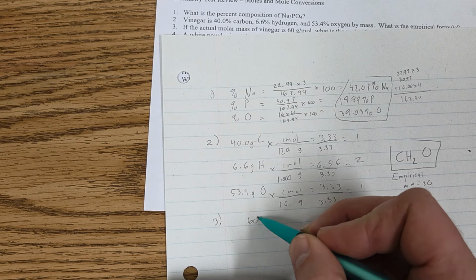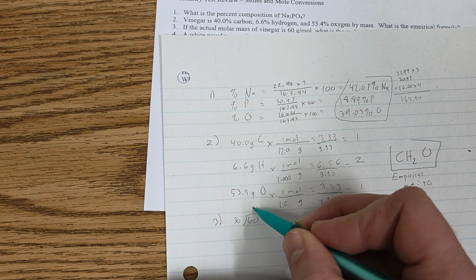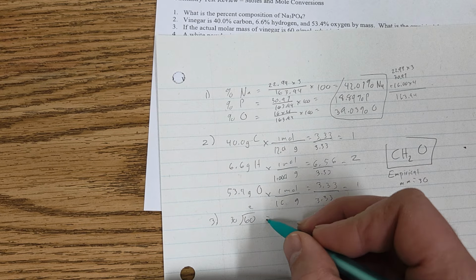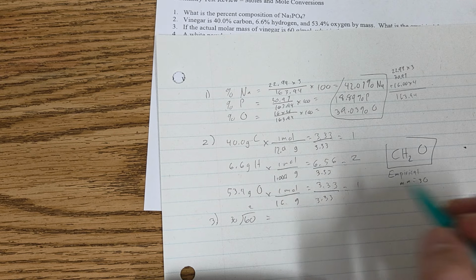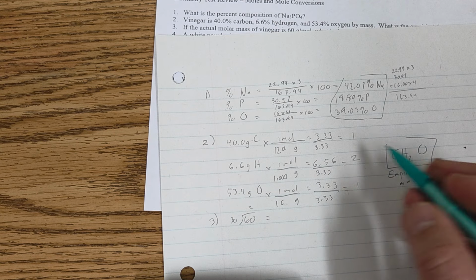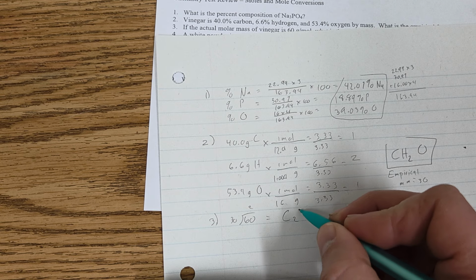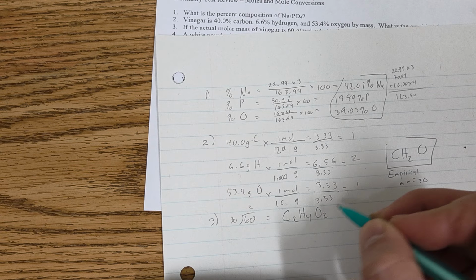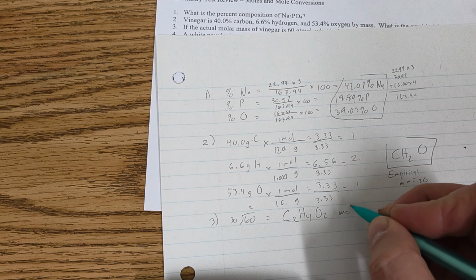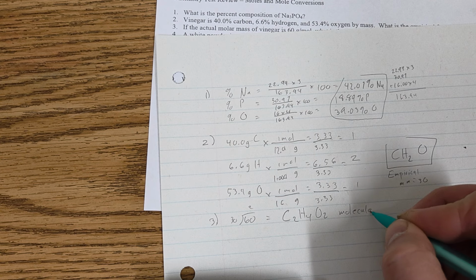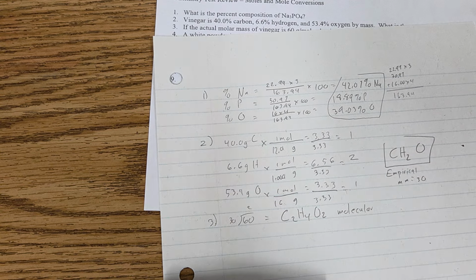So if we take 60 divided by 30, we get that the actual compound is twice as heavy. So the actual compound, instead of CH2O, the molecular formula is going to be twice that much. C2H4O2 is the molecular formula.